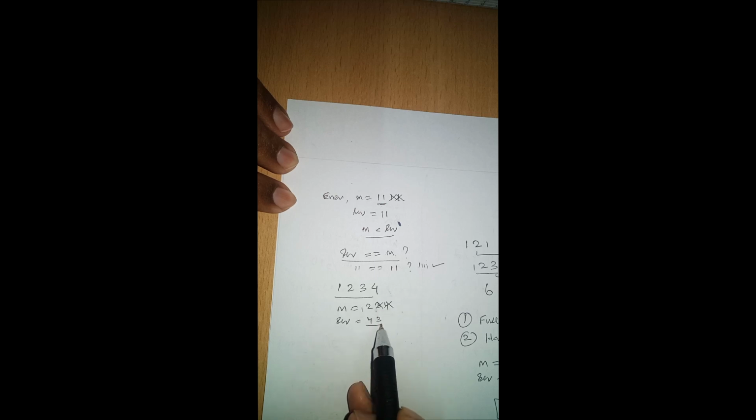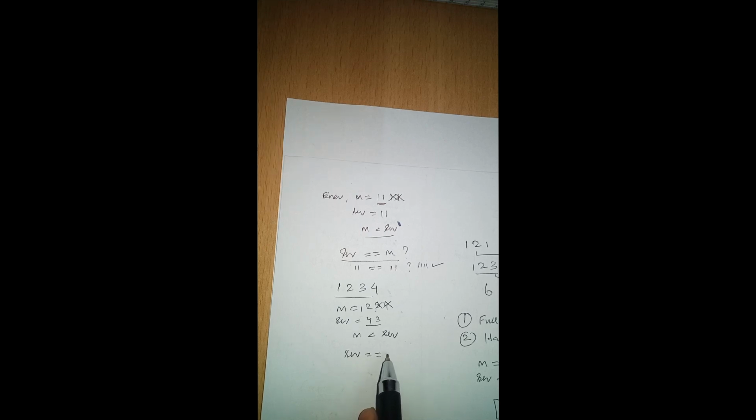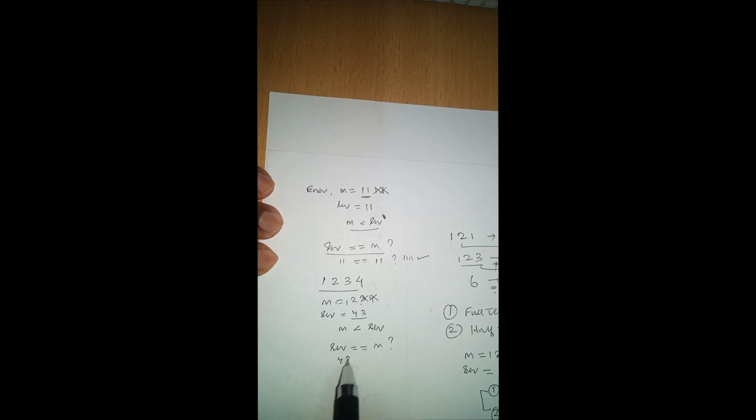At this point we see that our n becomes smaller than our reverse, so we come out of the loop and simply check whether the reverse is equal to our number or not. We find out whether 43 is equal to 12. No, it's not. Hence we can say that our given number is not a palindrome.